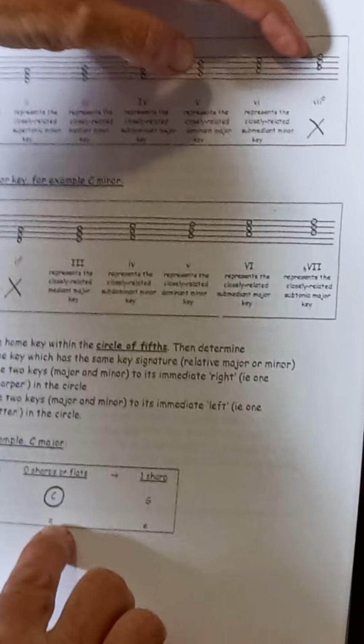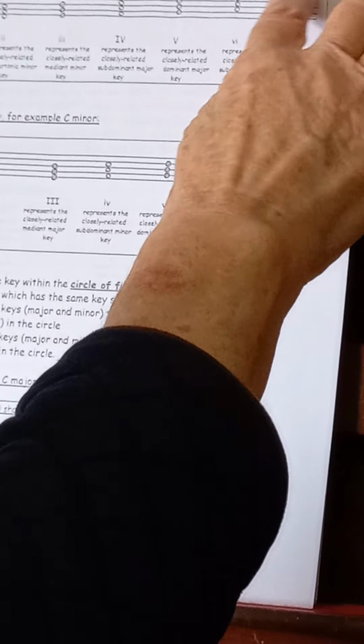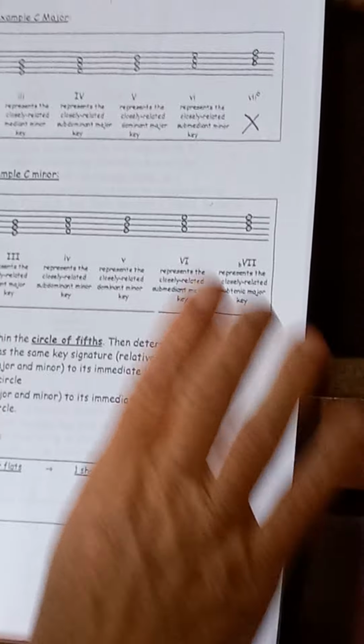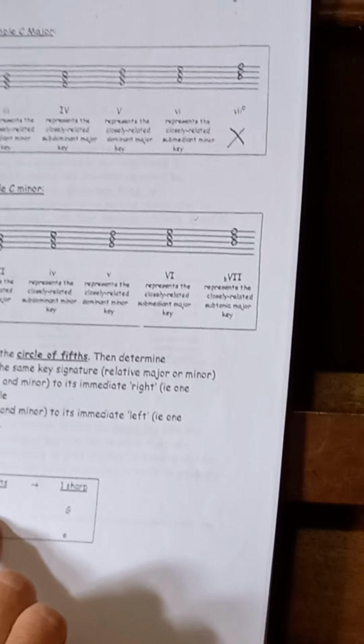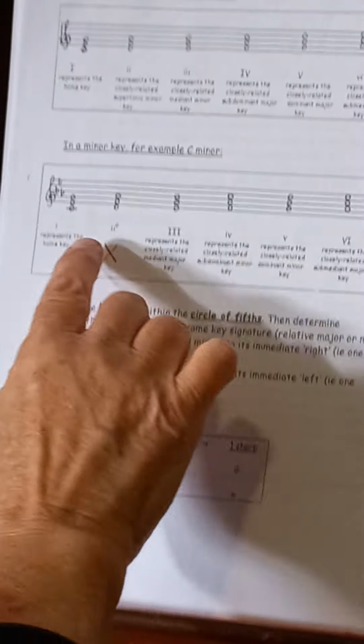There is a B diminished chord. Now, there isn't such a thing as a B diminished key, so that tells you there isn't a B something that is closely related to C major. And you can do the same with a pure minor scale. In other words, don't take the raised leading note into consideration.